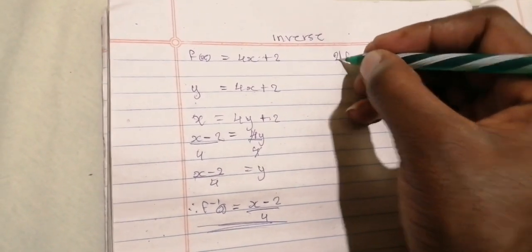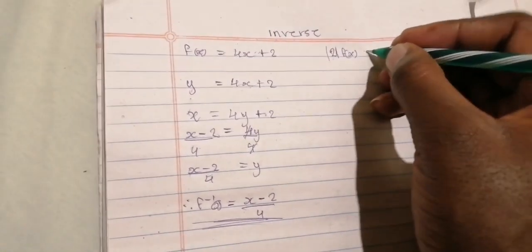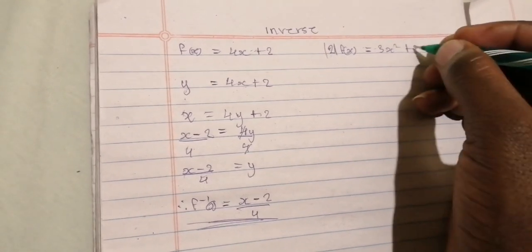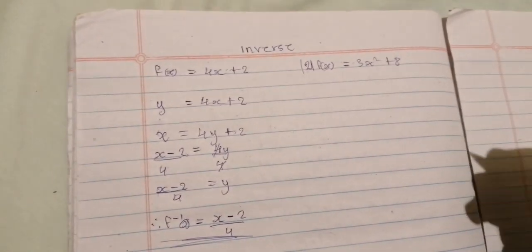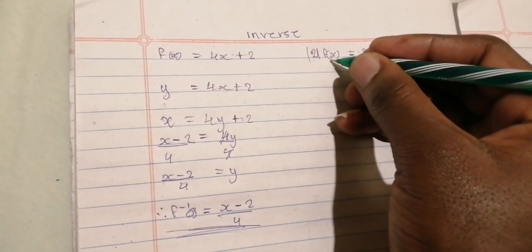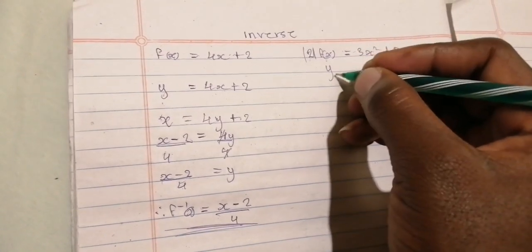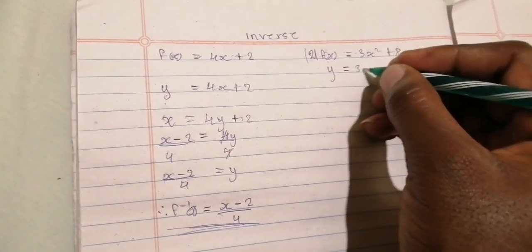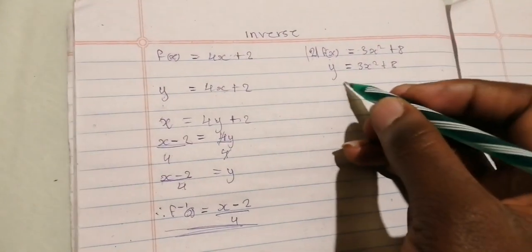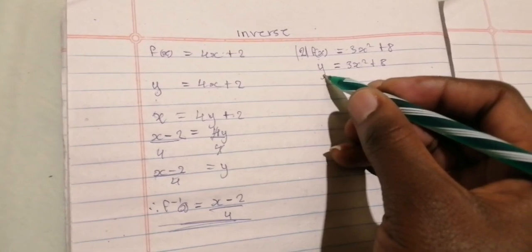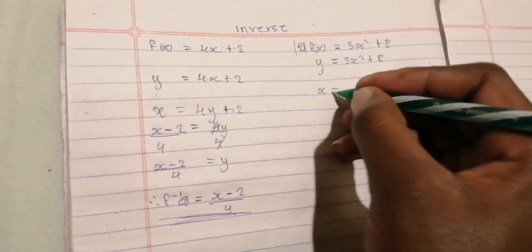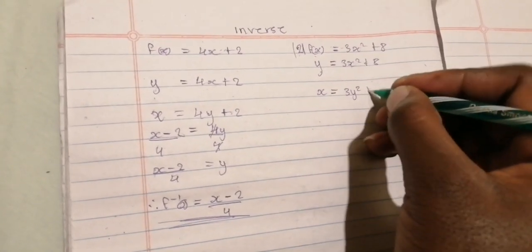So this is 2. f of x is equal to 3x squared plus 8. How can you find the inverse of this function? Again, where it says f of x, you replace with y, so y is equal to 3x squared plus 8. Again, after writing this, you switch. Where there is y, you switch with x. Where there is x, we switch with y. So this is going to be x is equal to 3y squared plus 8.